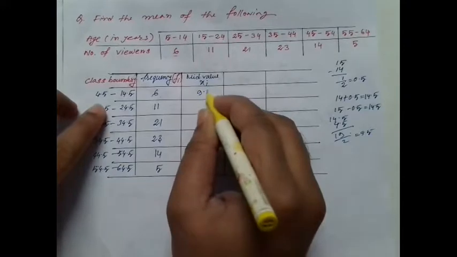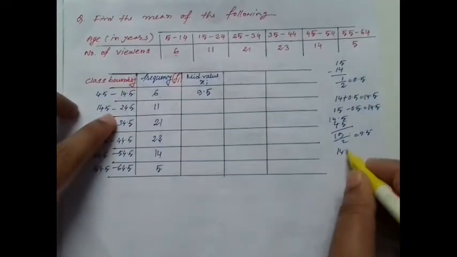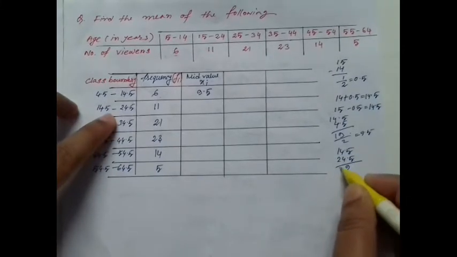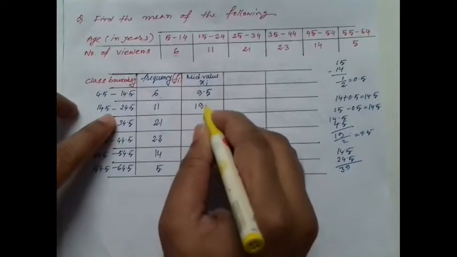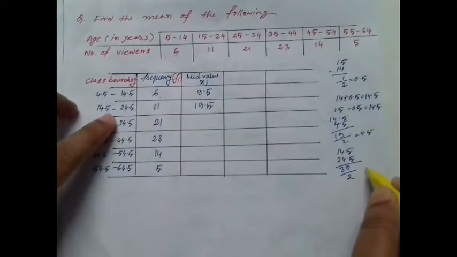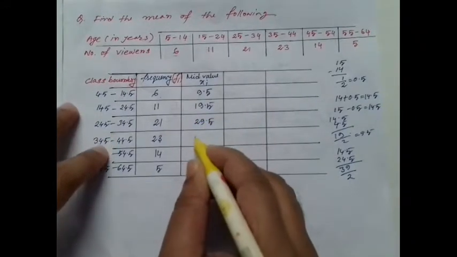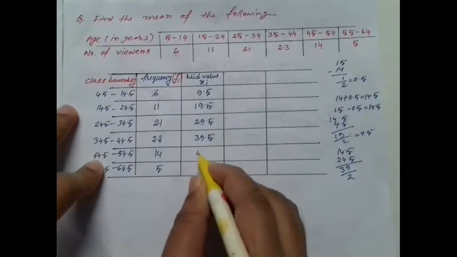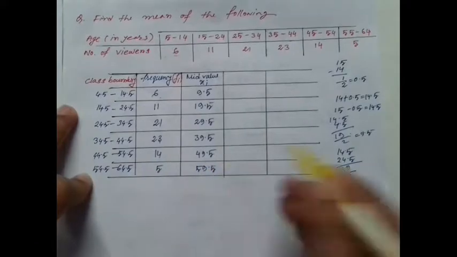So mid value of the first class, this one is 9.5, then 14.5 and 24.5, so you are getting 39. 39 by 2 means 19.5. Then we will get 29.5. Then it will be 39.5. Then 49.5. Then 59.5. Okay.